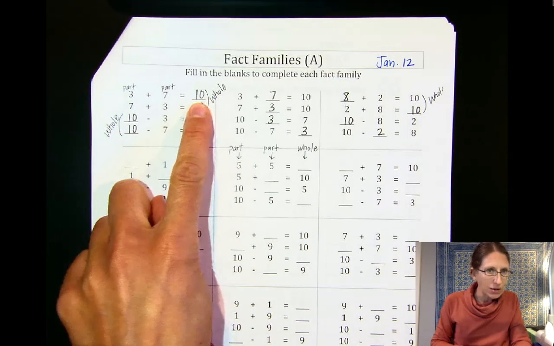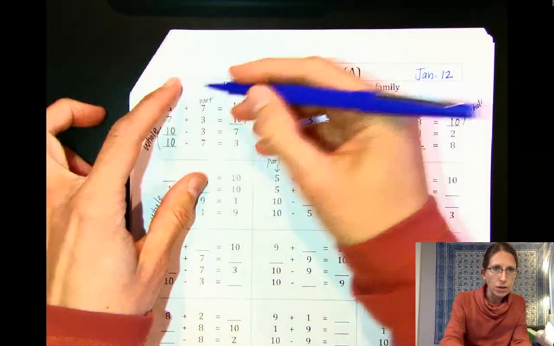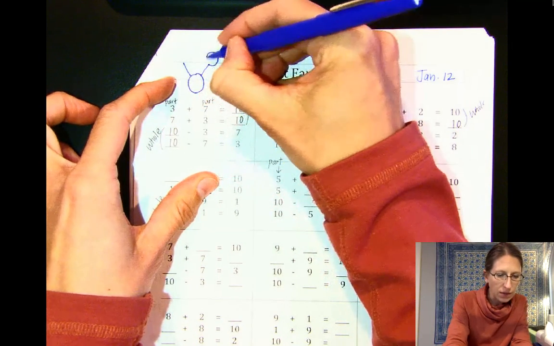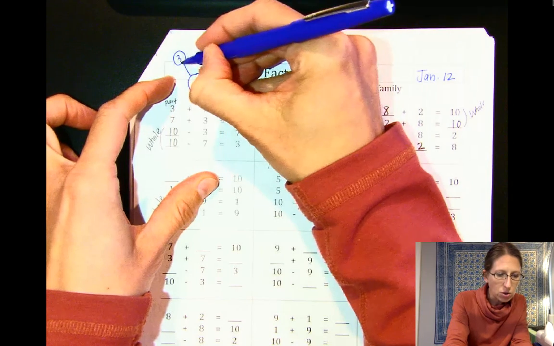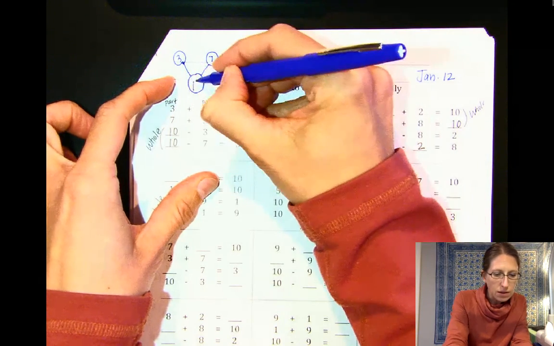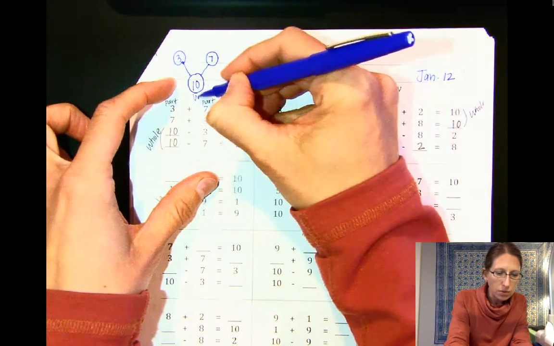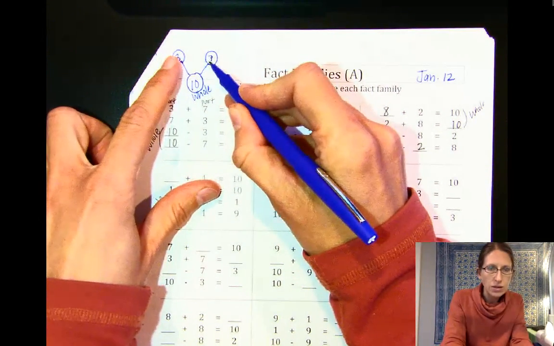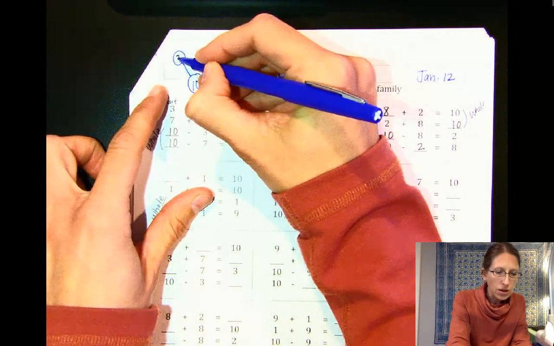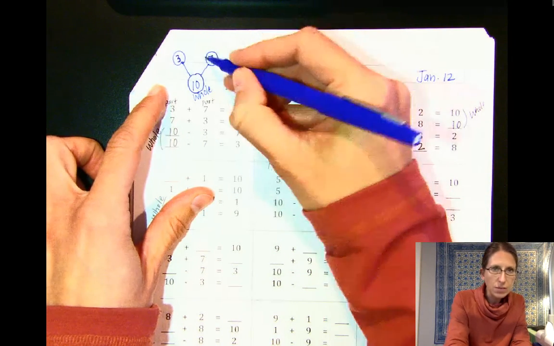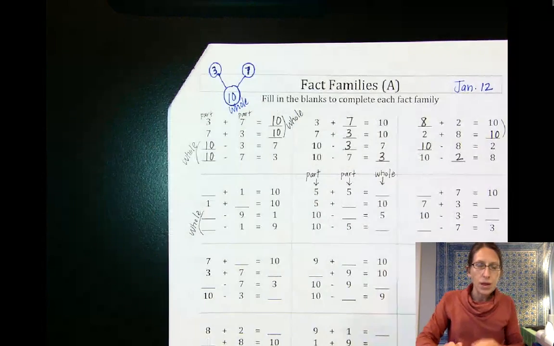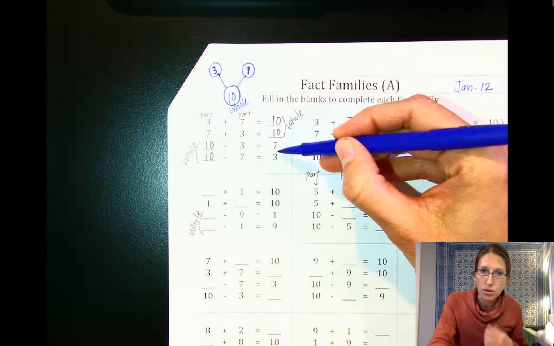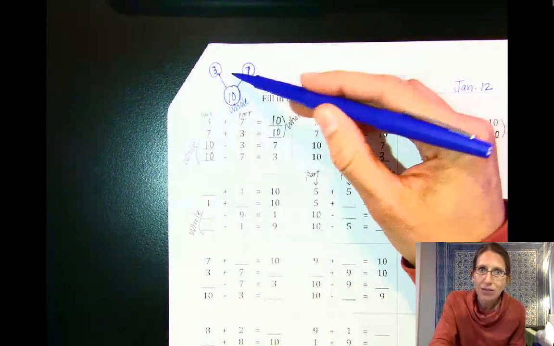If you wanted to, you could do a little number bond somewhere here, because for every fact family we have two parts and we have a whole. The whole has to have the two parts going off of it, because these two parts together make the whole. Here, if 3 is one part, and 7 is the other part, 10 is the whole number. We can make two addition equations and two subtraction equations with this fact family.